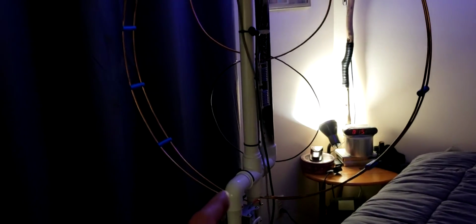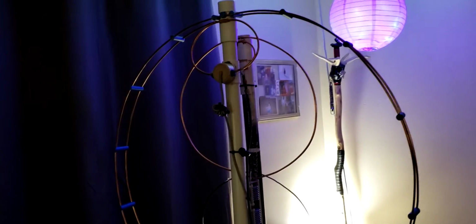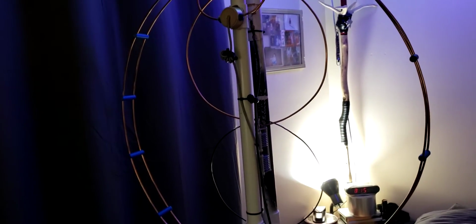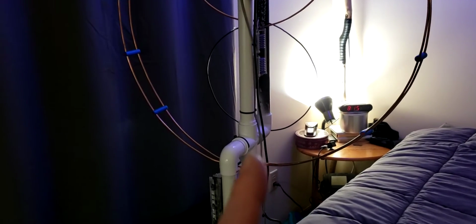I was going to show you 2 meter, but man, there is not a lot of FT-8 on 2 meters. That just didn't go very far, so I kind of gave up on that. I did get a couple contacts. My first contact was on 2 meter, 7 miles away.